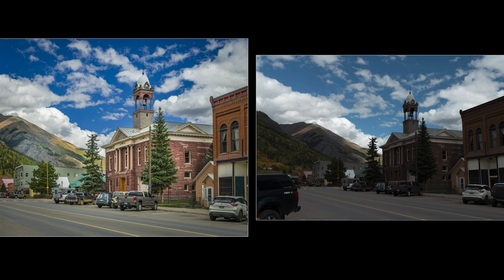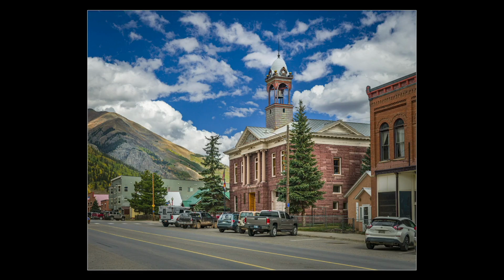So we took that image on the right, that's what we started with, and turned it into the one on the left. Got our building straight, got us focused on the town hall, and got the sky in a much better place. Again, not a wonderful photo, not an incredible photograph, but it does tell the story of downtown Silverton, Colorado.